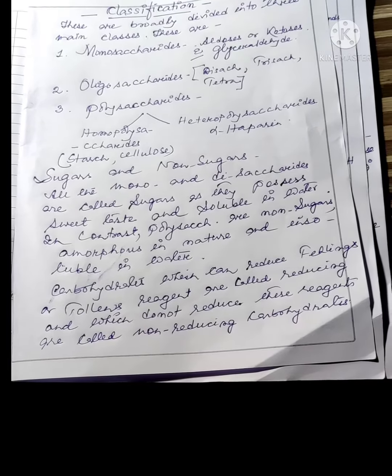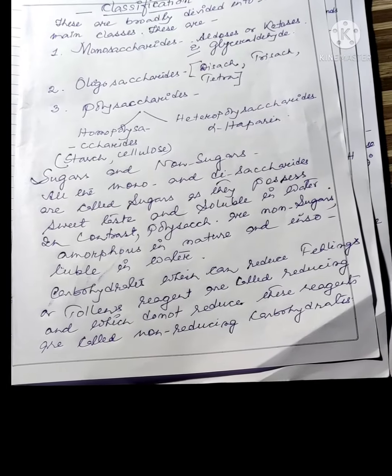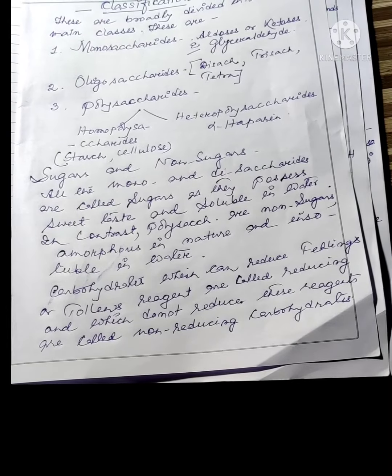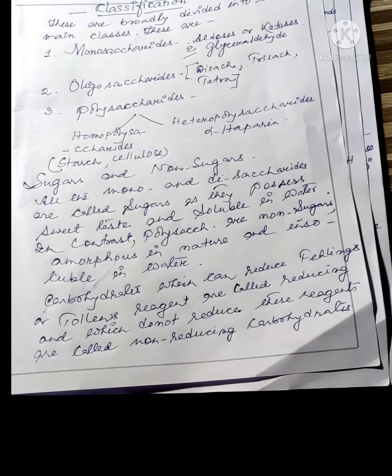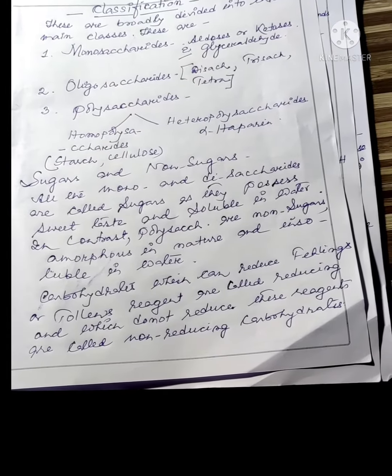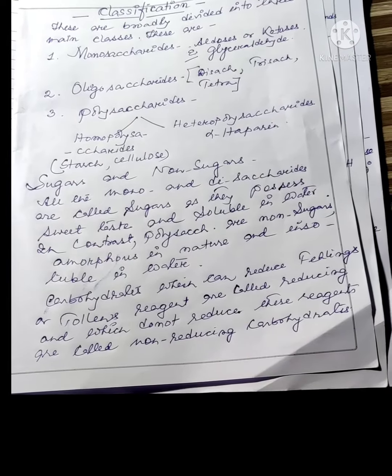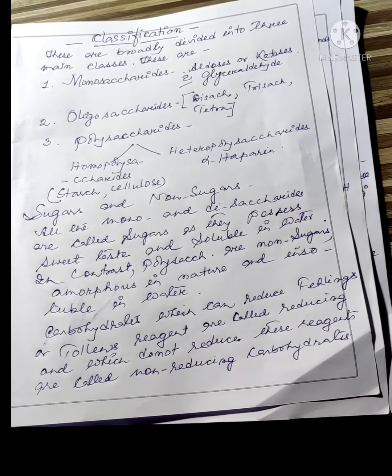Number 3, polysaccharides. These polysaccharides again can be classified into homopolysaccharides and heteropolysaccharides. The examples of homopolysaccharides are starch or cellulose. The example of heteropolysaccharides is heparin.